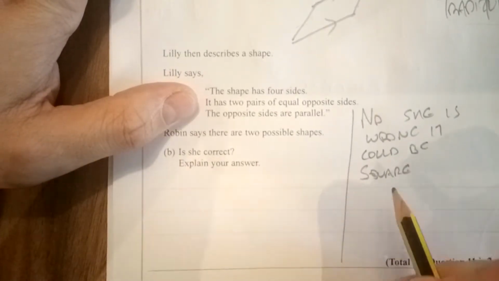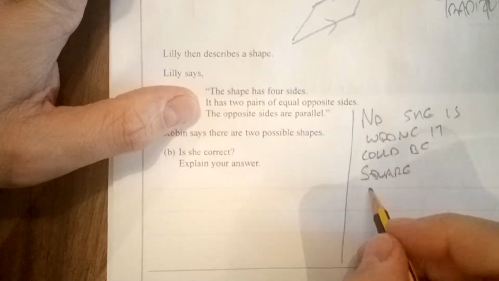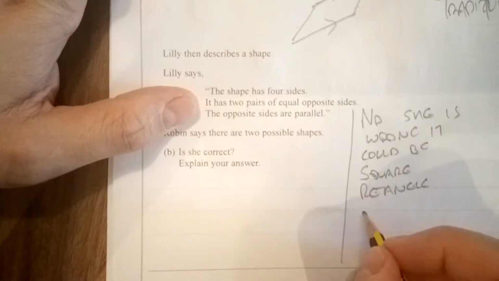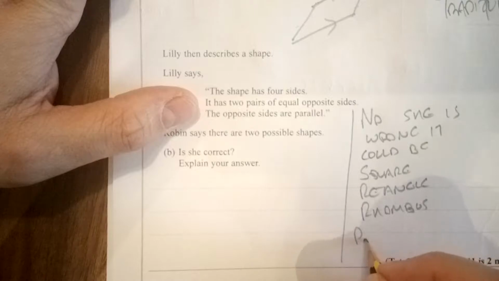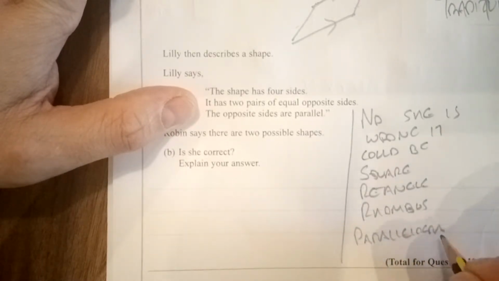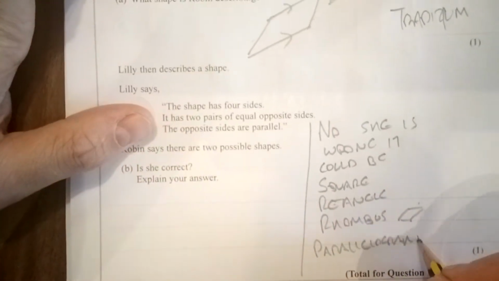Even though a square has got 4 sides that are the same, they are 2 pairs of opposite sides, and opposite sides are parallel. It could be a rectangle. It could be a rhombus. Or it could be a parallelogram. And just to be clear, a rhombus has all sides the same. A parallelogram does not. A rectangle we still know what it is, and a square is like that.